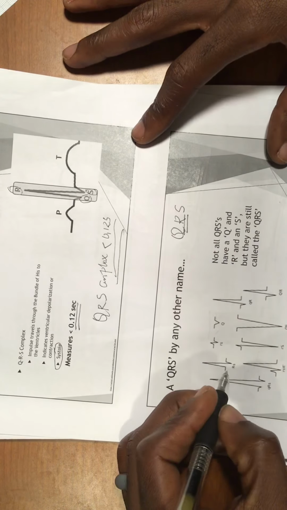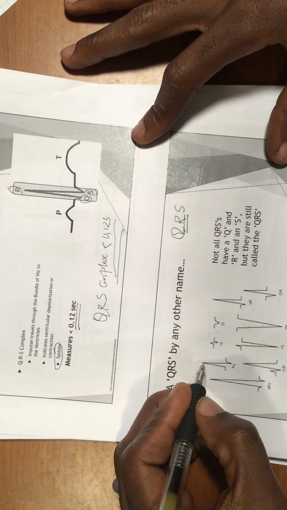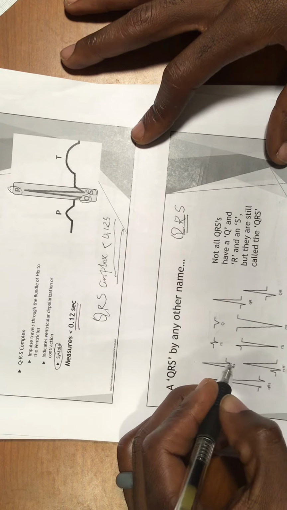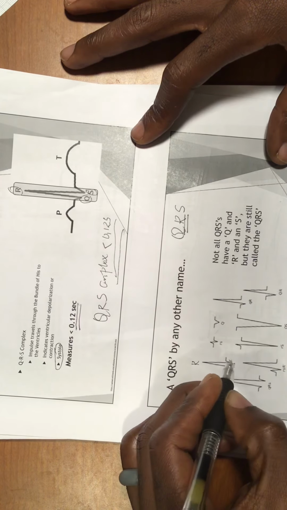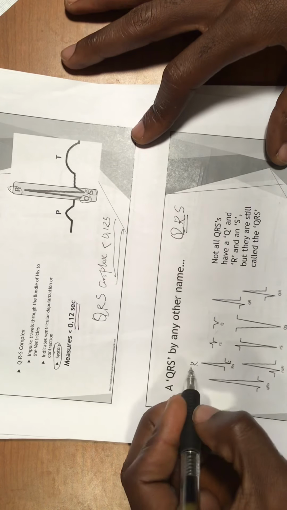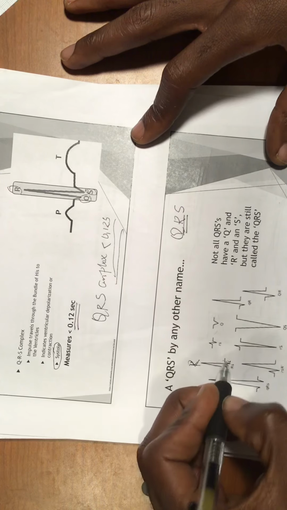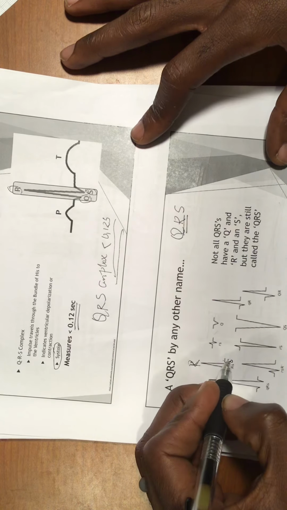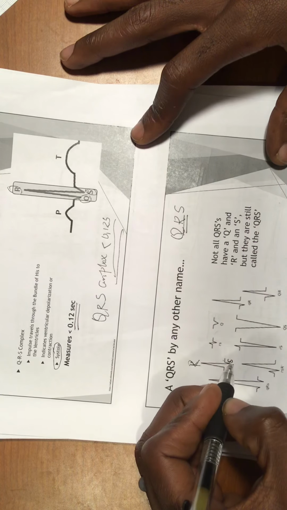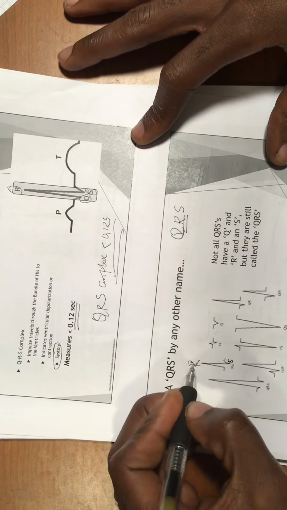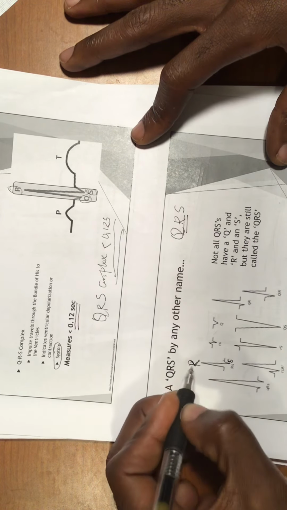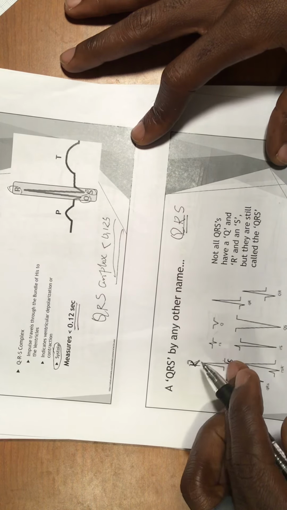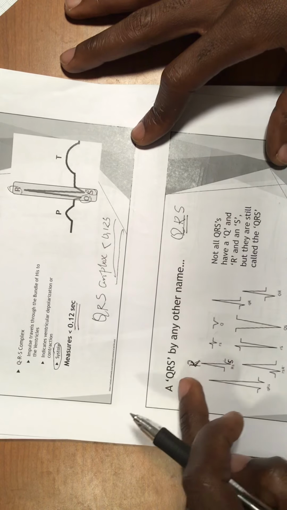See, in this, right here we have the R, and right here we have the S. We have R, we have S, but we don't have the Q. You can see it. This is a small S right here, and we don't have a Q. So people will not call it QRS, but this is QRS.